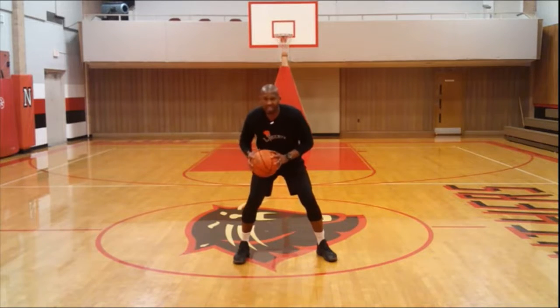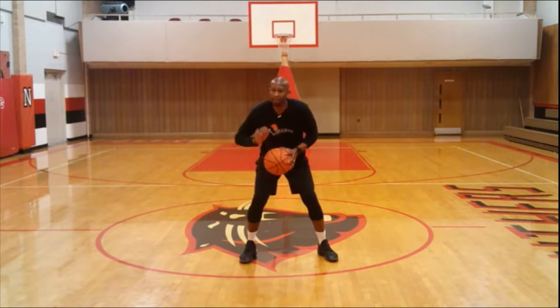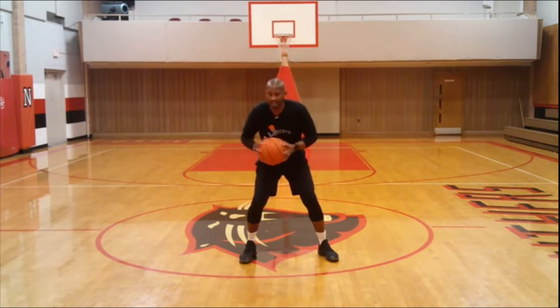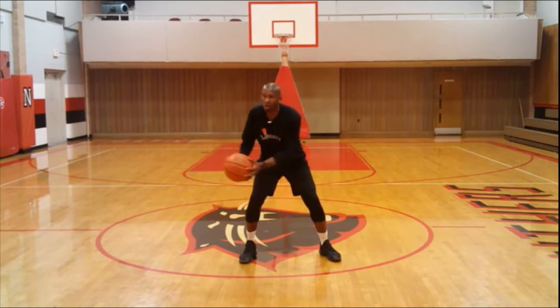You don't want to pick it up and study and survey the court. There may be a time for that. But you want to learn how to smash it, pick it up, and pass it. Mental reminder: smash it, pick it up, pass it. Smash, pass, somebody's open. Whether it's a direct pass or a cross pass.